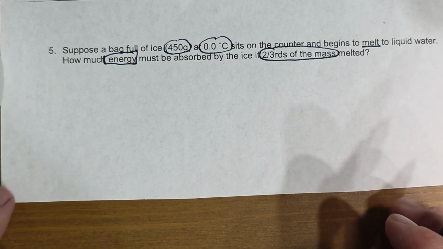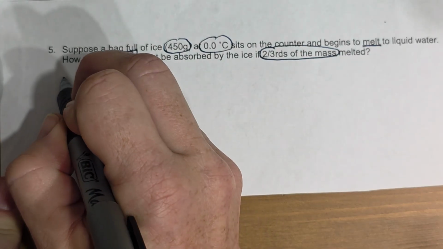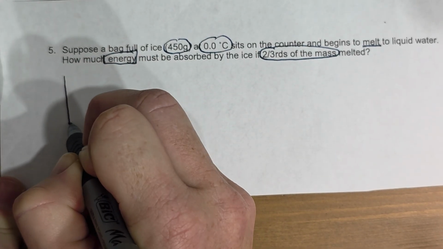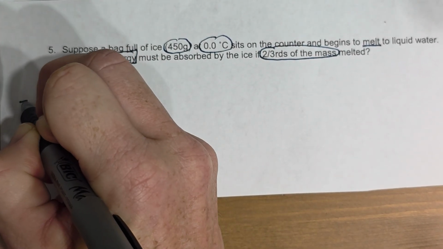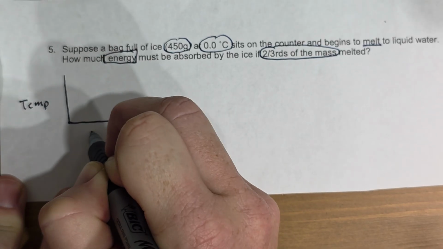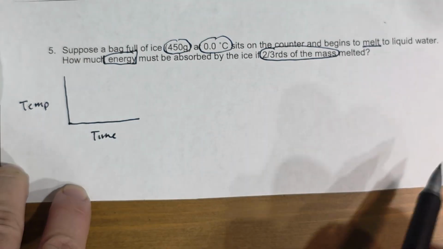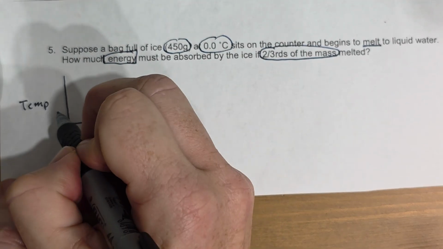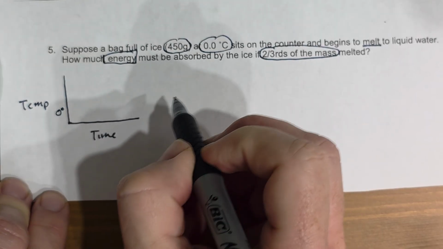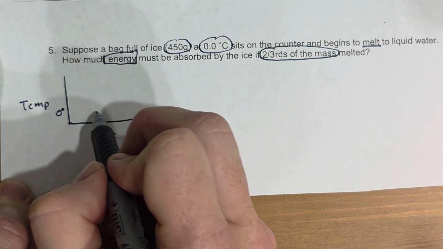All right. So step 1 is always going to be sketch a temperature time graph. So this is temp, this is time, and I see that I'm starting at 0, and we're going to melt.